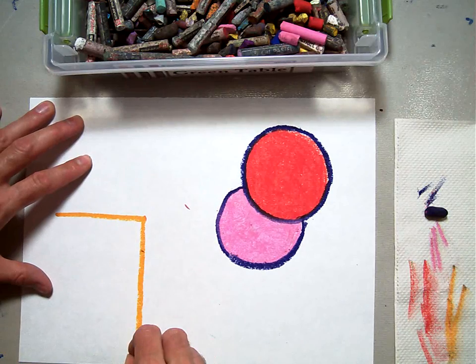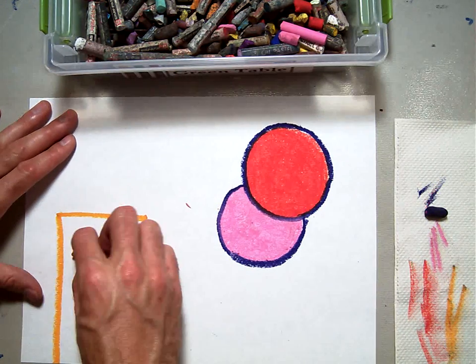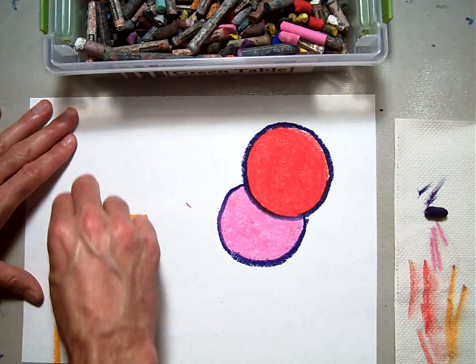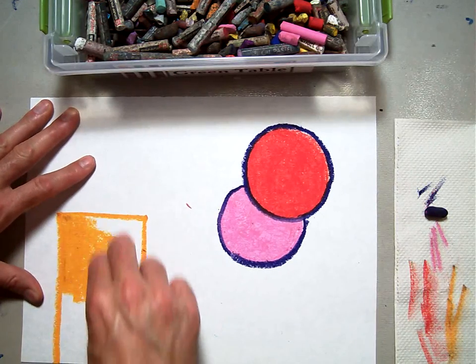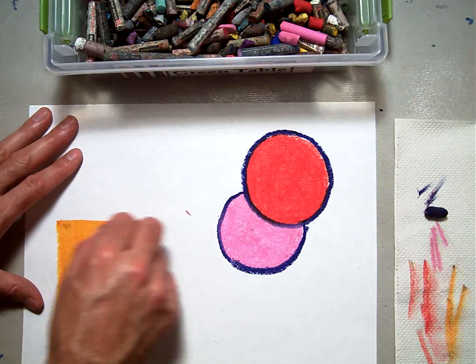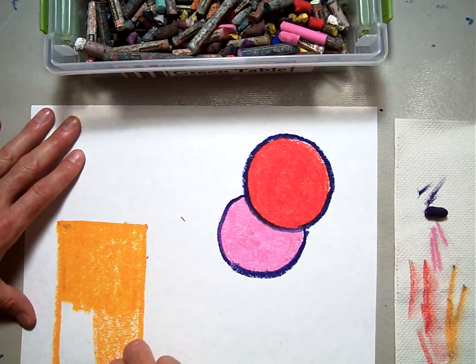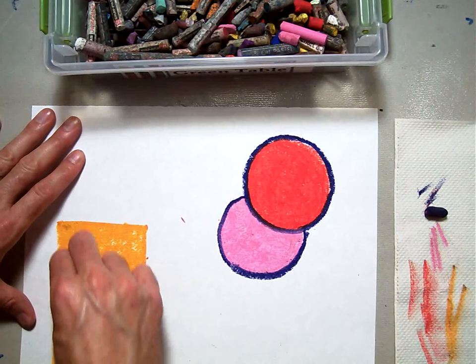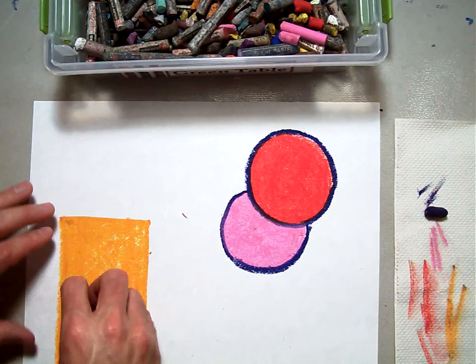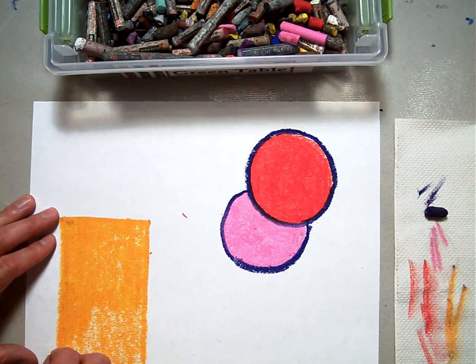Just like we saw in one of Kandinsky's pieces, he had a yellowish, dark yellow rectangle, and then he had another rectangle that was overlapping with it. And so I'm going to do that just to kind of echo a Kandinsky-like feel. Now you could be doing something different on your paper. You could be using a triangle and overlapping a circle on top of it.